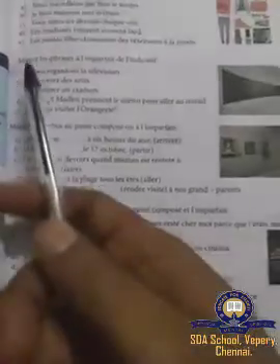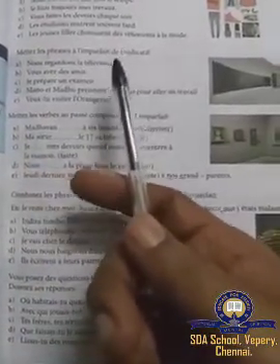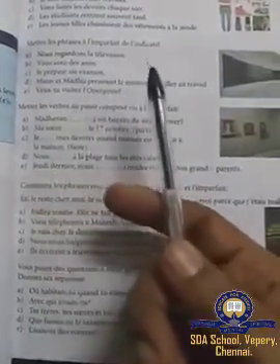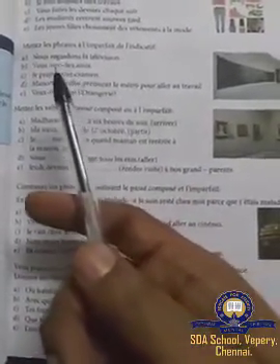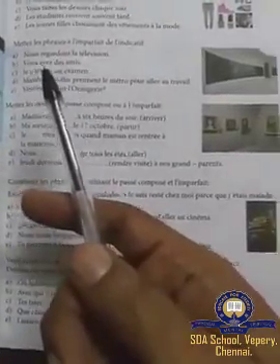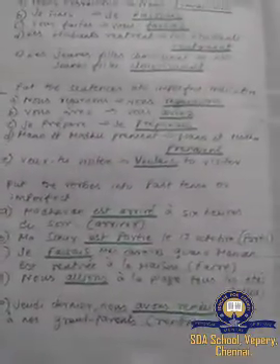What is the second grammar exercise? Same. Put the sentence in imperfect indicative. The subject and verb are given. You have to put that verb in imperfect. First one, nous regardons. Let us see what is the answer.